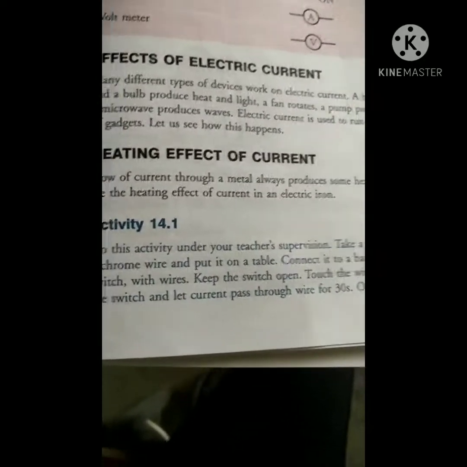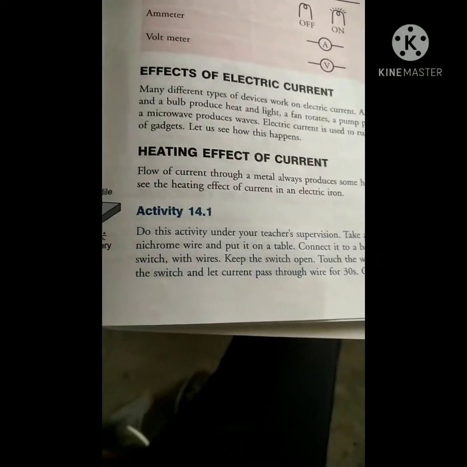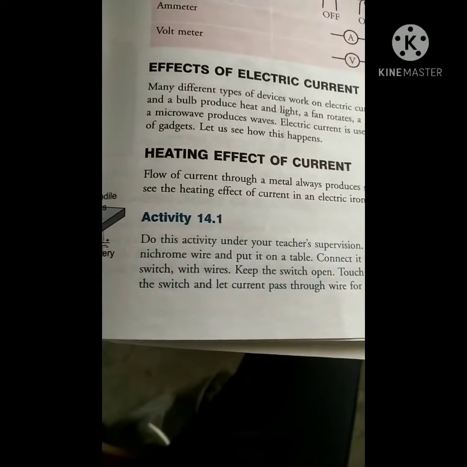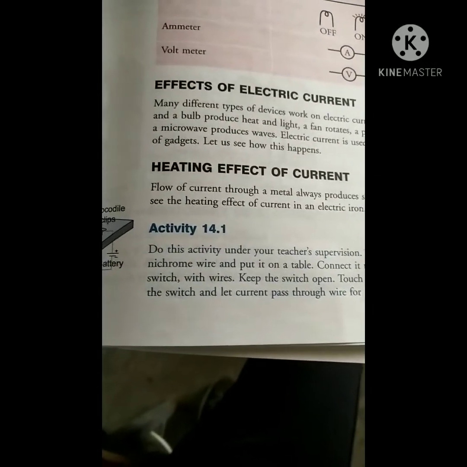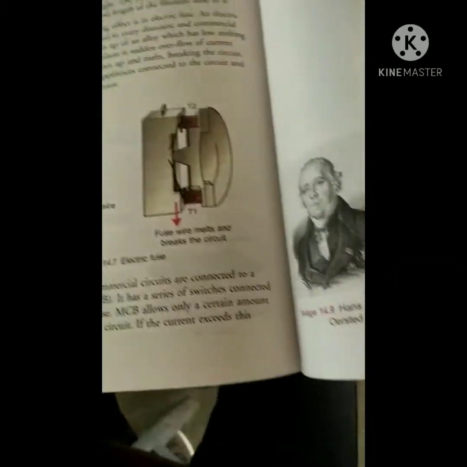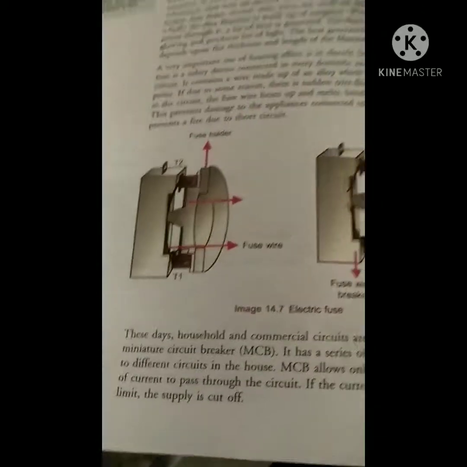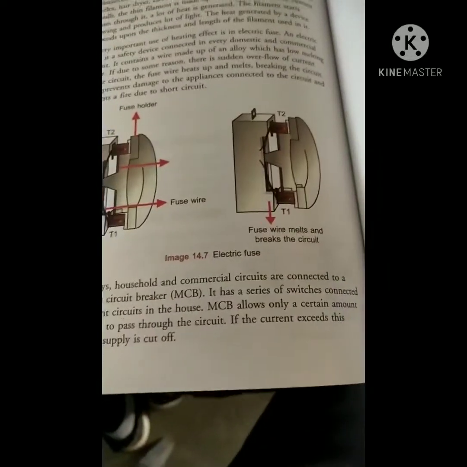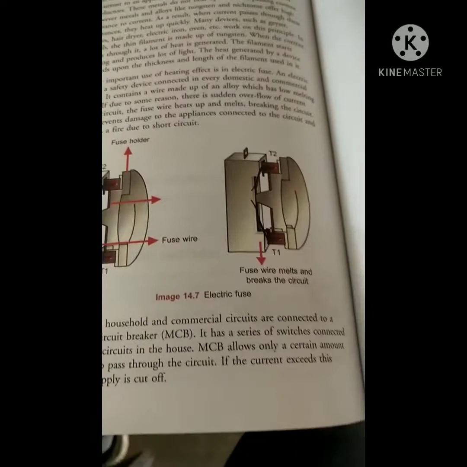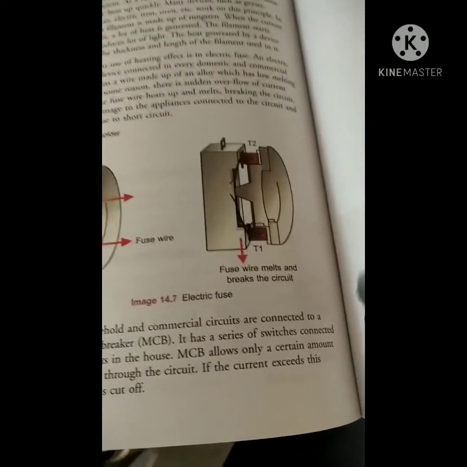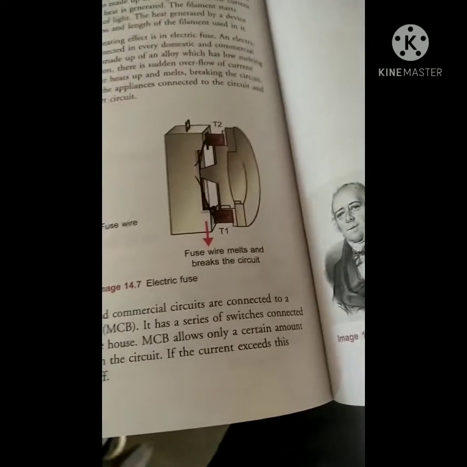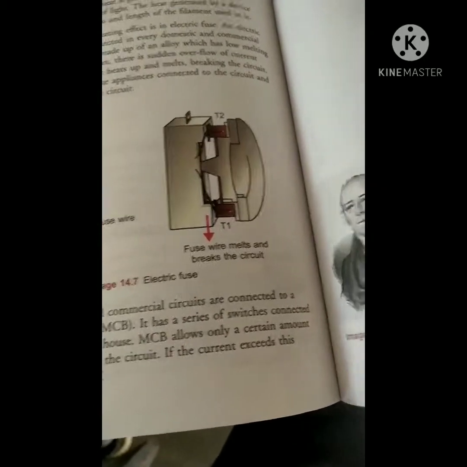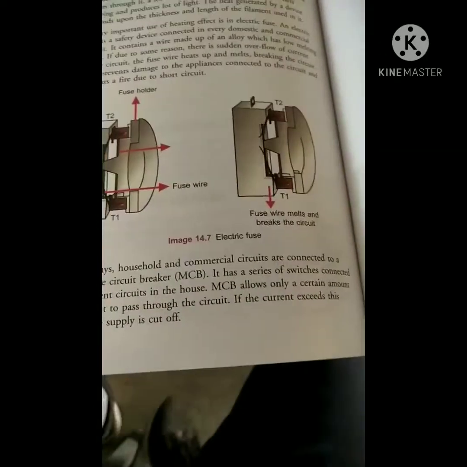Actually, what happens when current flows through a conductor? All the energy will not transfer through electric current. Some energy is lost in the form of heat. This is known as the heating effect of electric current. We apply a fuse to the electric circuit so that whenever excess current flows through the circuit, there is no chance of short circuit and no chance of burning of the circuit and all electrical appliances. So we should apply a fuse.